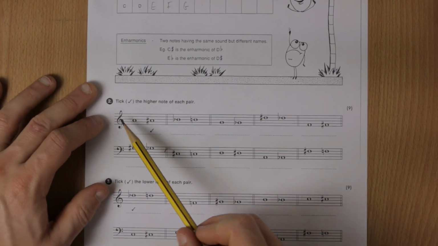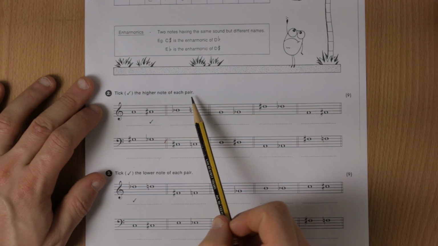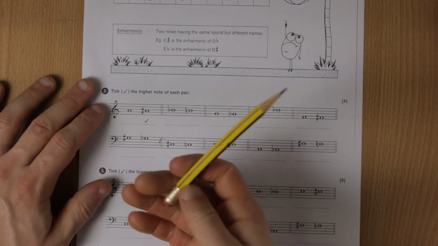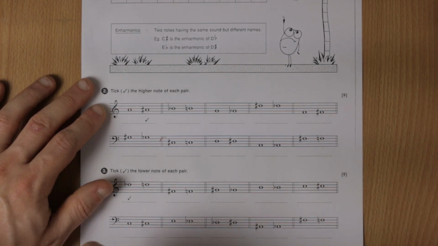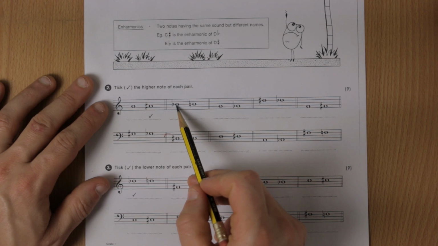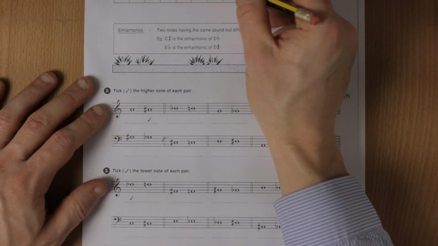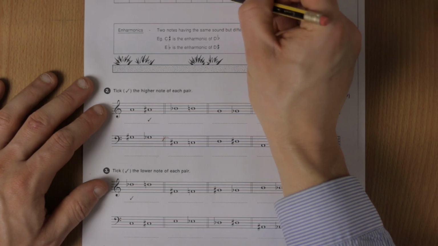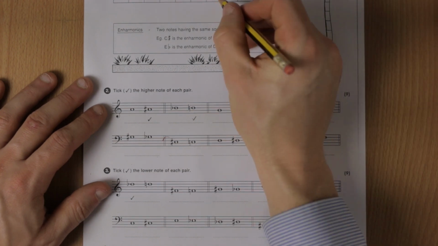Okay, so let's have a look. Tick the higher note of each pair. So we're going to look at these and decide which one is higher, as in which one's further up the keyboard, on the right or down on the left. Okay, so we've got a B flat or a B natural. So B flat this is B, B flat is there, B natural is there. So the higher note is going to be this one, the B natural, normal B.